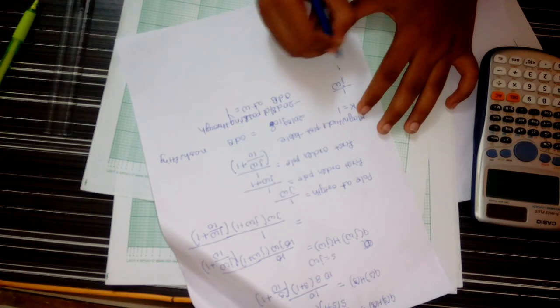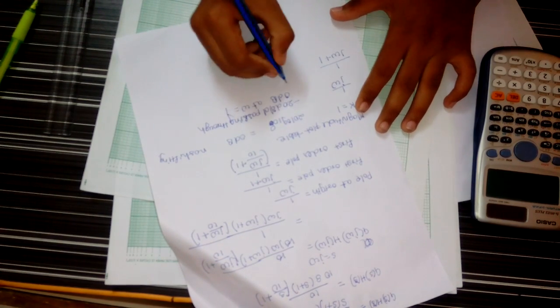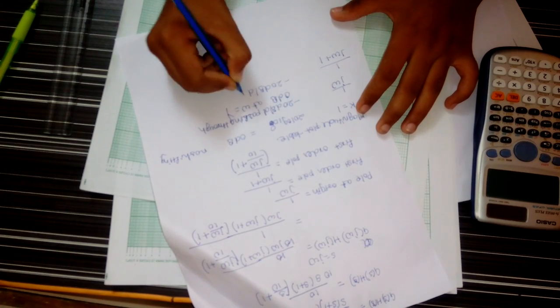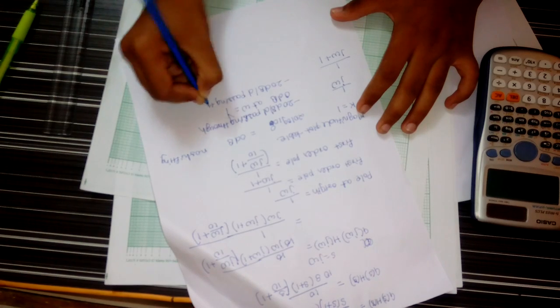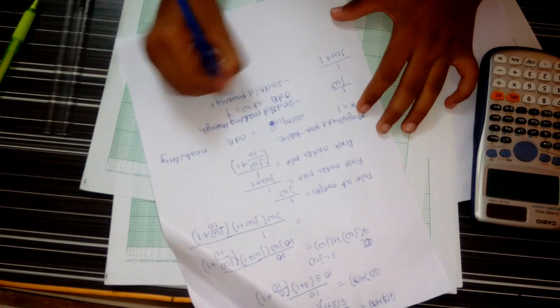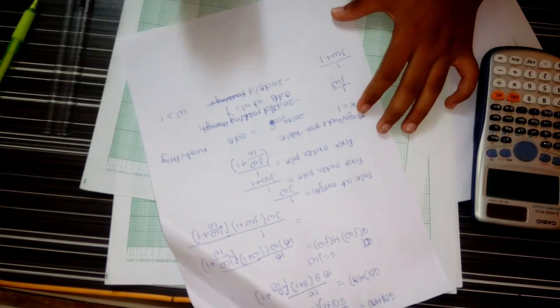Alright, then 1 upon (j omega plus 1). This would also be minus 20 dB per decade for omega greater than 1.